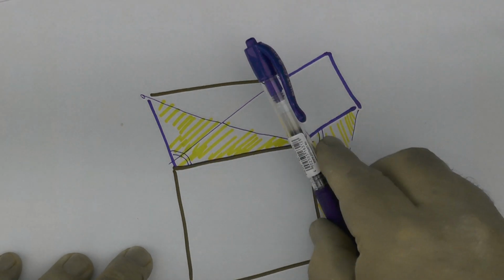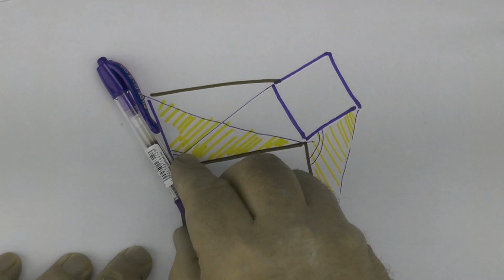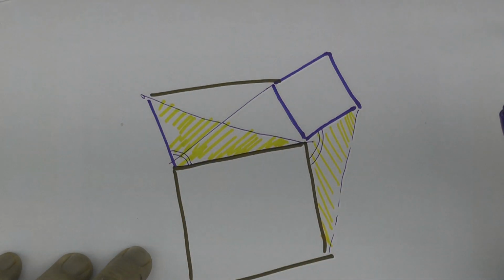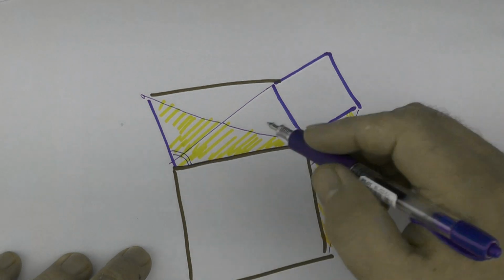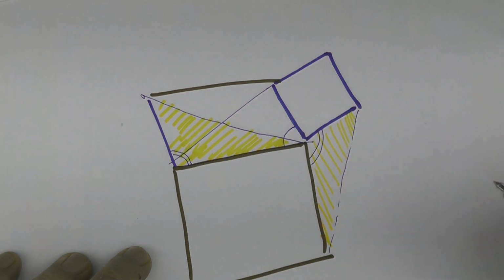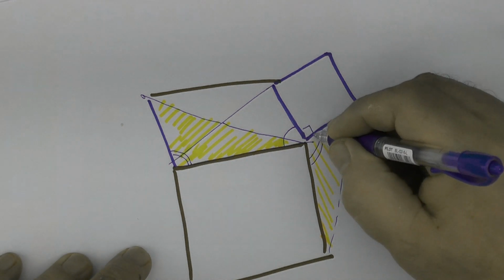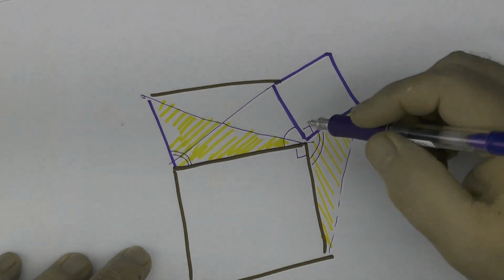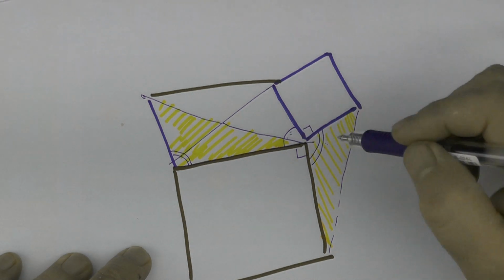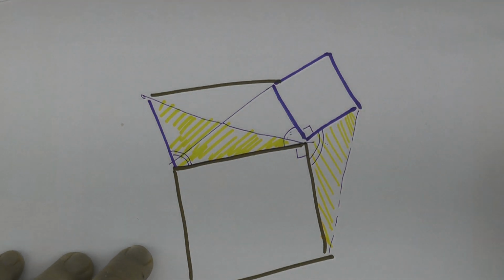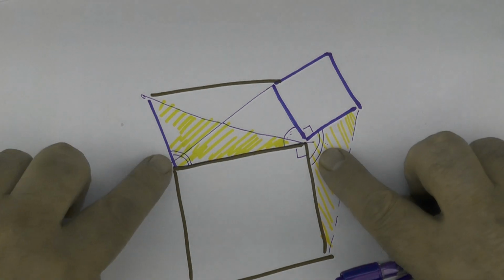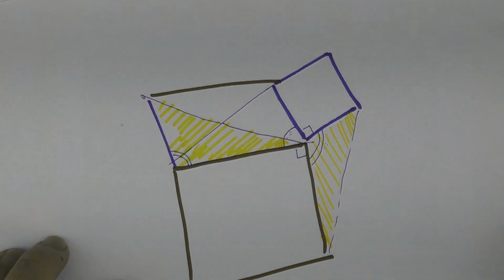Since these 2 blue segments are parallel, this angle completes this one into 180 degrees. Since these 2 angles are 90 degrees, the sum of these 2 angles is also 180 degrees, and therefore these 2 angles have to be the same, and therefore these 2 yellow triangles are congruent.